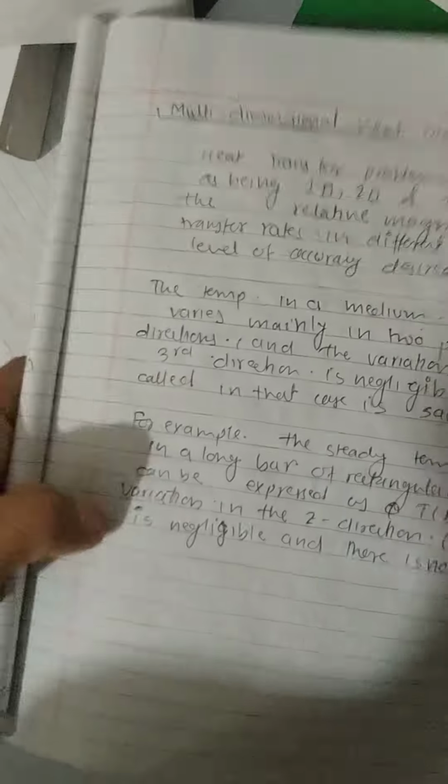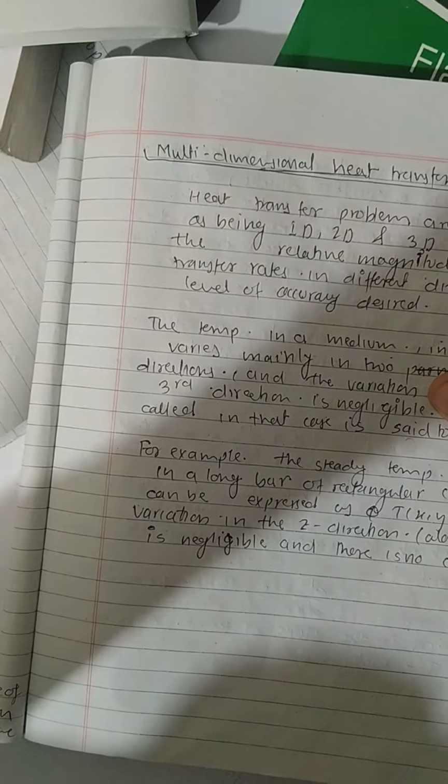Okay, guys, multi-dimensional heat generation, we will talk about it in the next lecture.